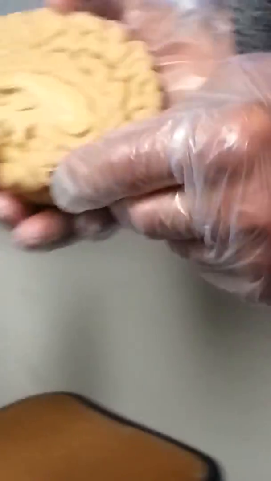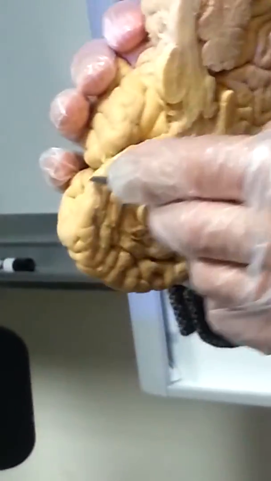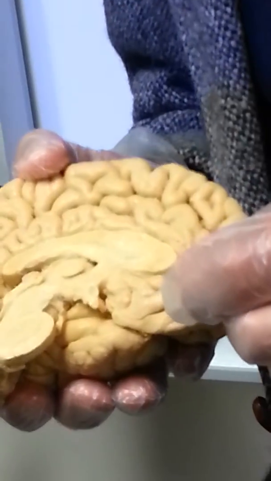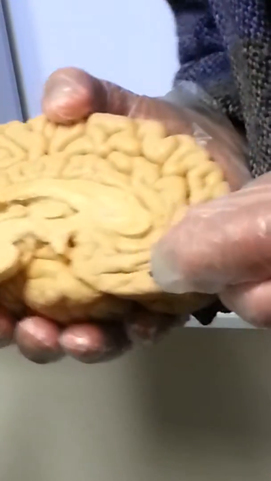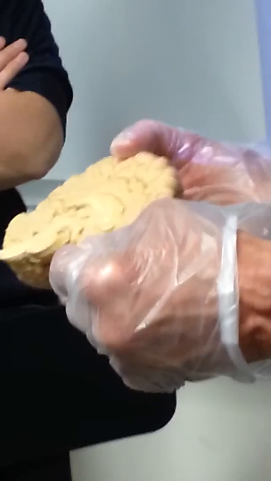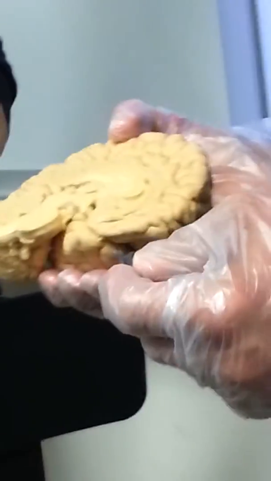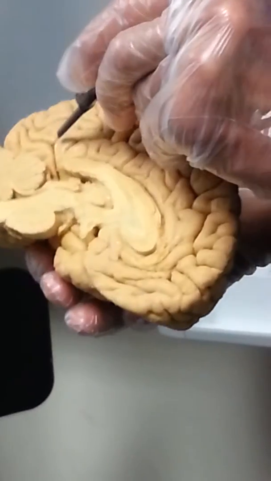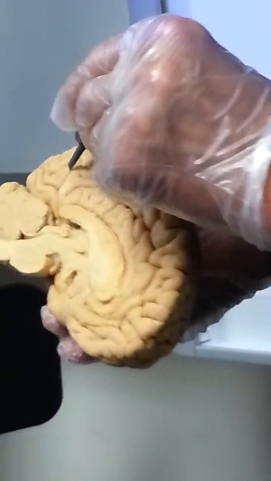Now, note that the gyrus rectus is also visible on the medial side of the brain, because since it's the most medial gyrus on the other side of the hemisphere, it can also be seen on the medial side as well. The gyrus rectus, there it is. Not only is it an inferior surface, it has a medial surface as well. Now, let's do this first. What is this indentation over here?